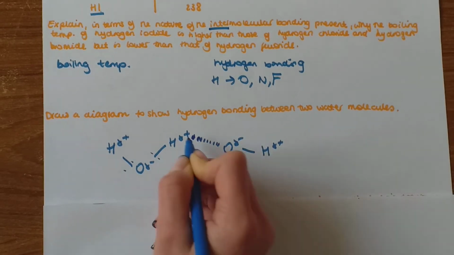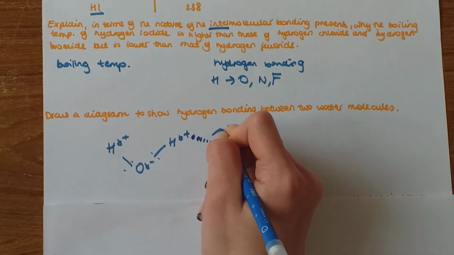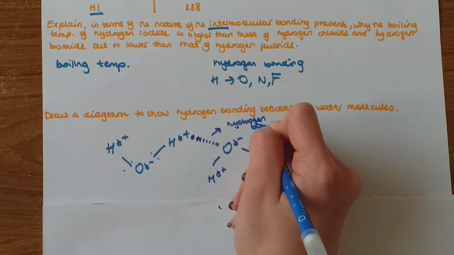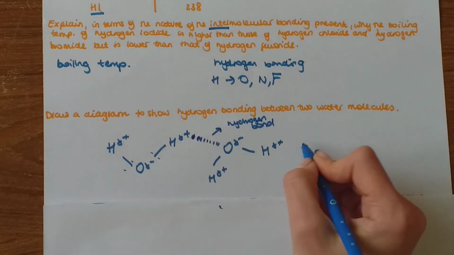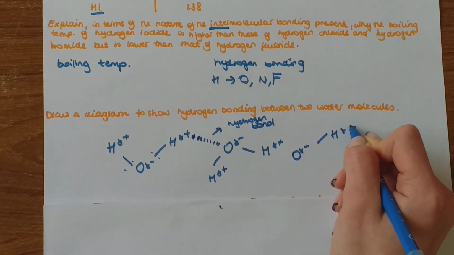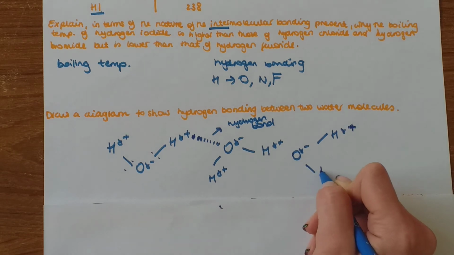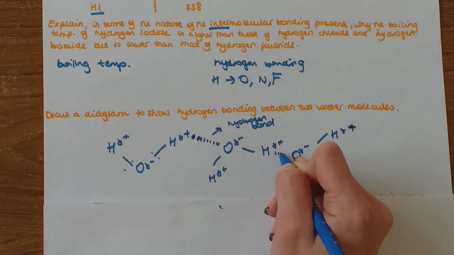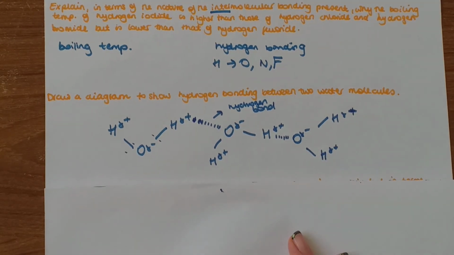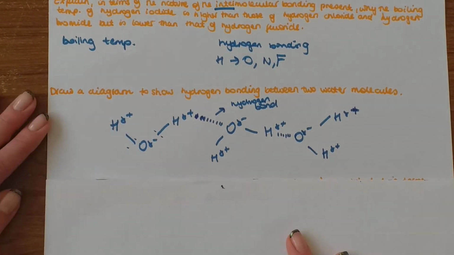And you just draw these little lines and indicate it as hydrogen bond. You could also draw another one, and you would have a hydrogen bond in here as well. But just one is fine for the exam.